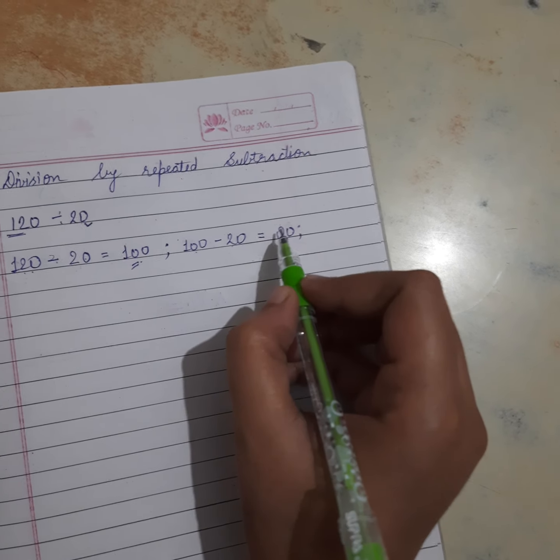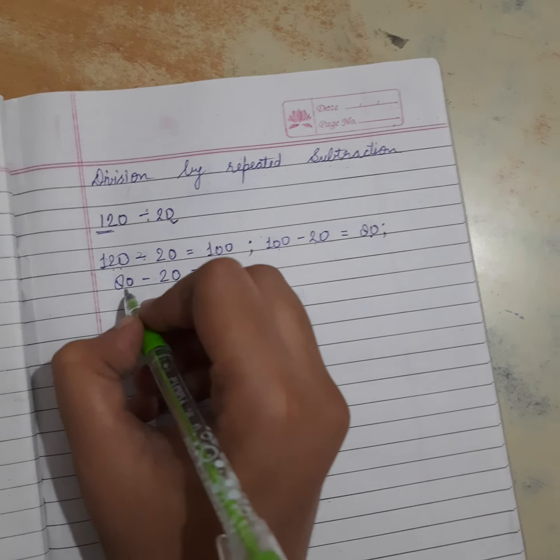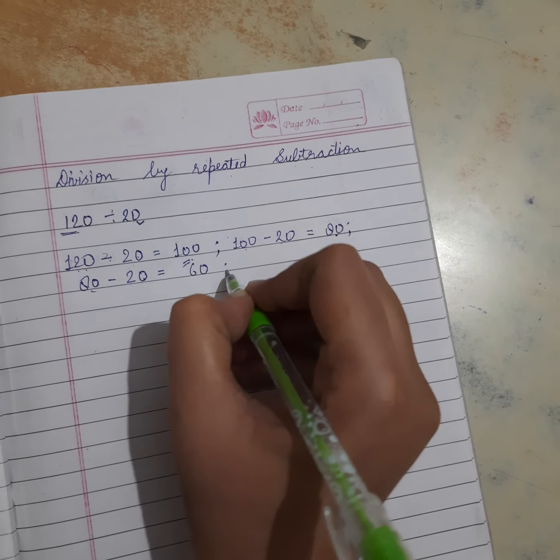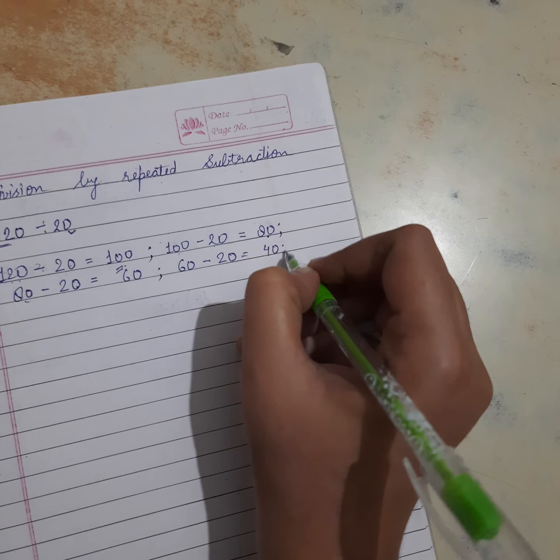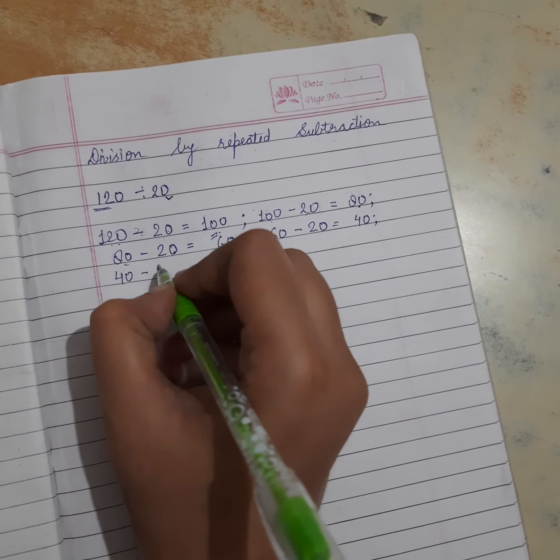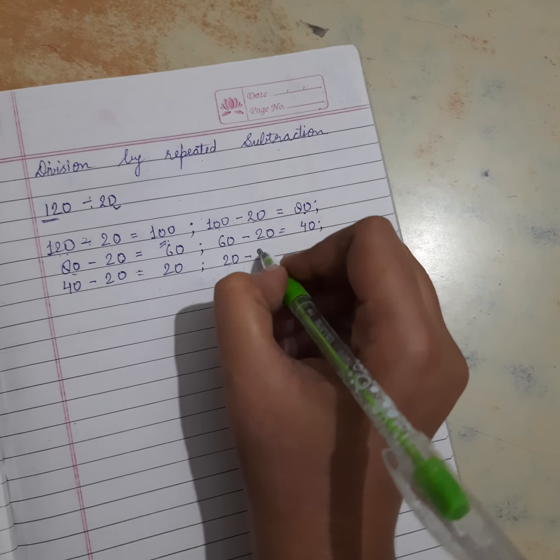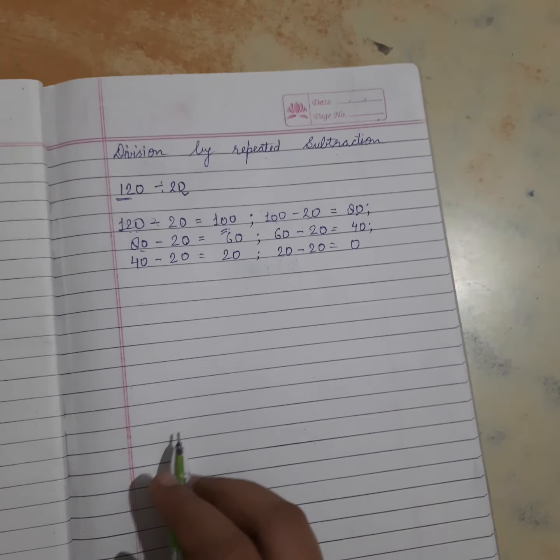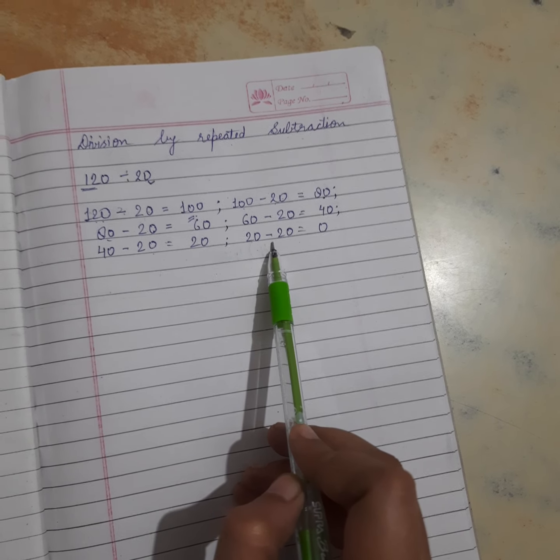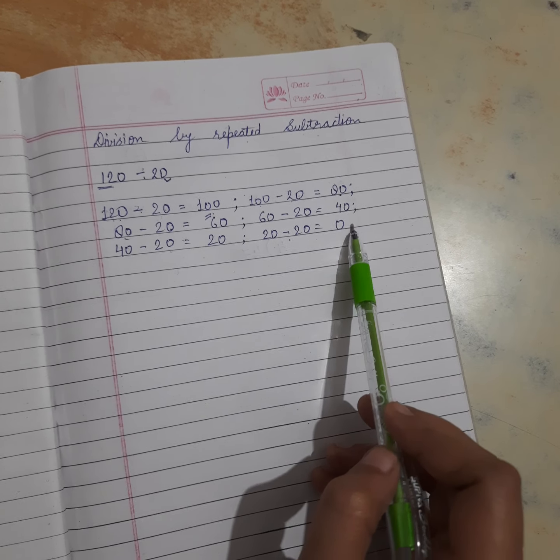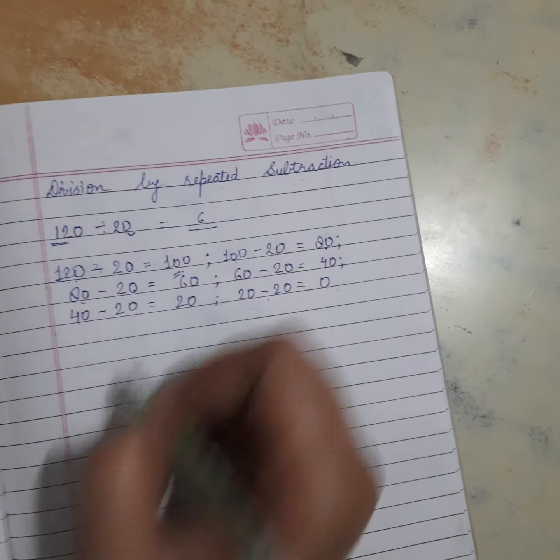Then 80 comes. Again from 80 we will subtract 20. 80 minus 20 is 60. Then again 60 minus 20 is 40. Then again 40 minus 20 is 20. Then again 20 minus 20 is 0. So how many steps do we have to take? 1, 2, 3, 4, 5, 6. 6 steps we have to take to get the 0. So the answer will be 6.